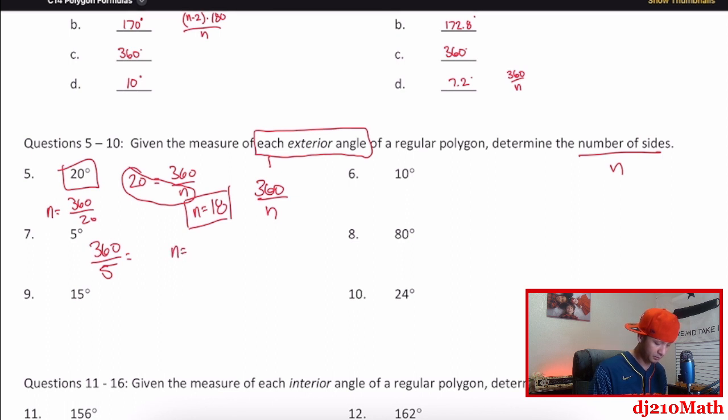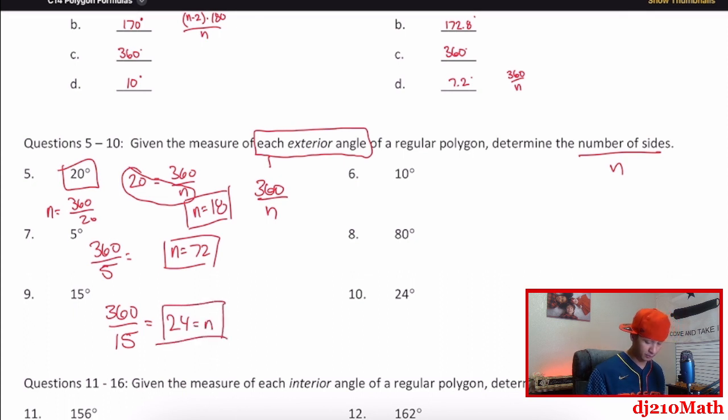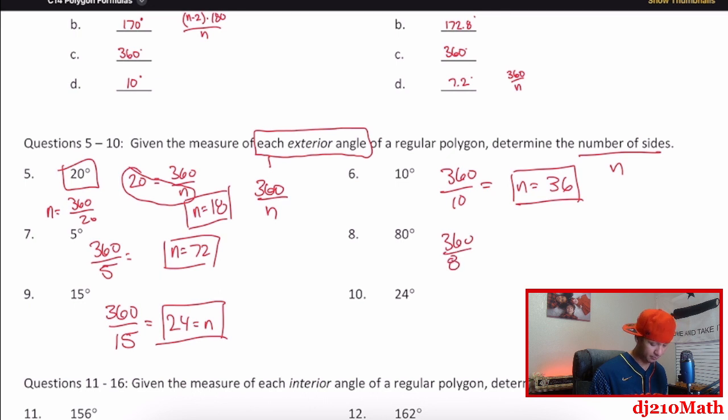So n is equal to 72 sides. 360 divided by 15 is equal to 24 sides. 360 divided by 10 is just n equals 36. 360 divided by 80.